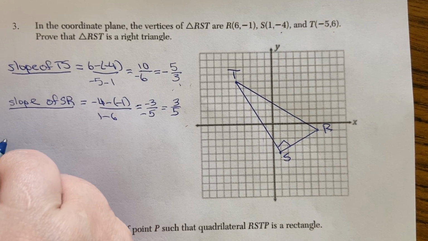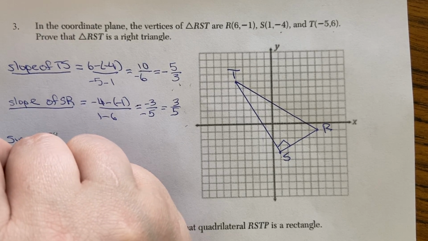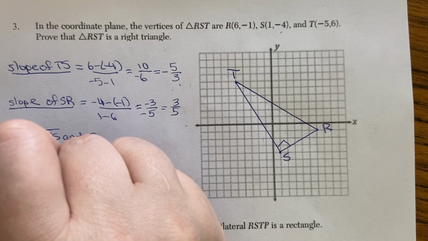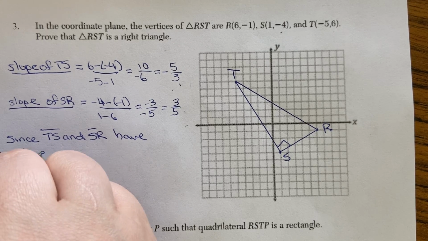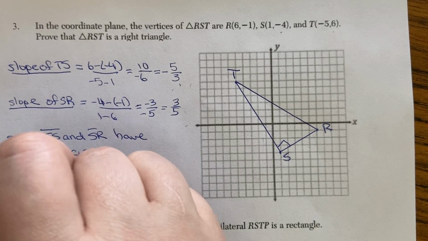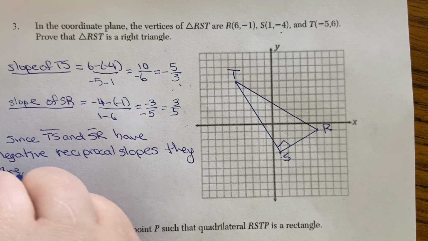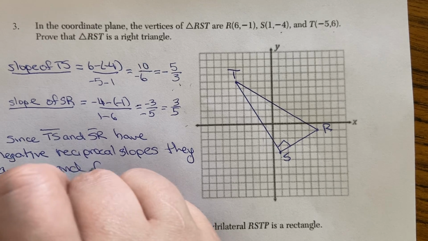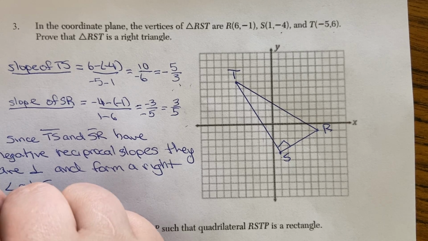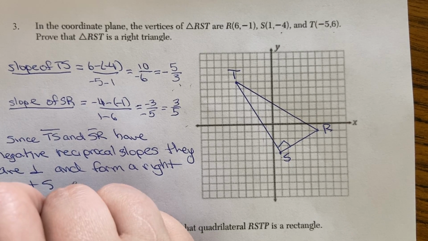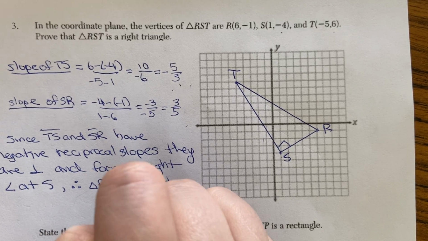Okay, so we're going to say, since TS and SR have negative reciprocal slopes, they are perpendicular and form a right angle at S. And then we'll say, therefore, triangle RST is a right triangle.